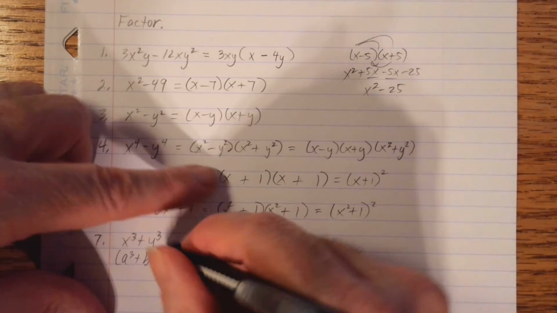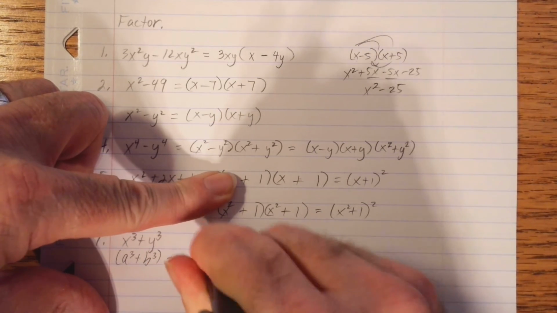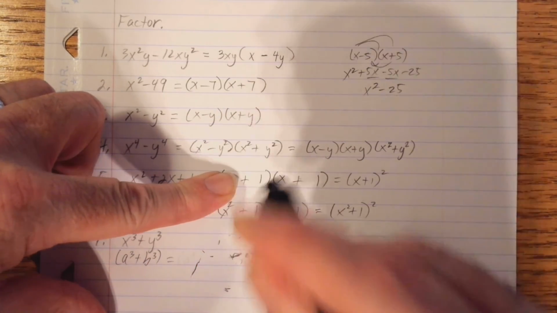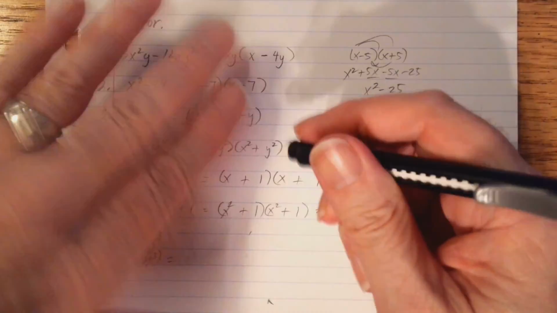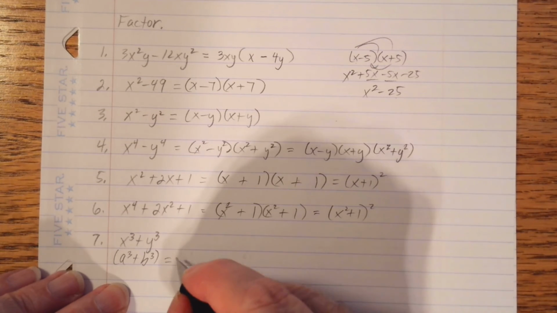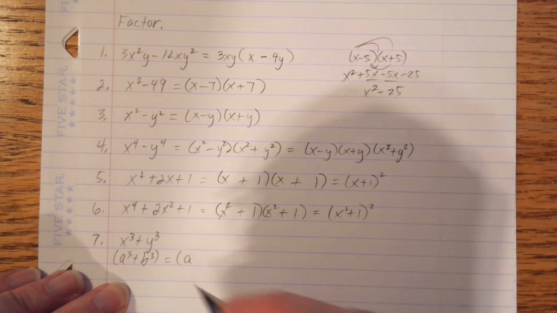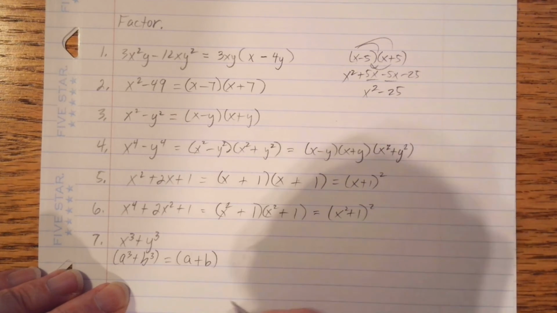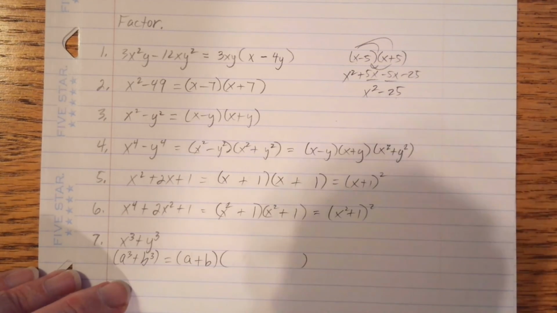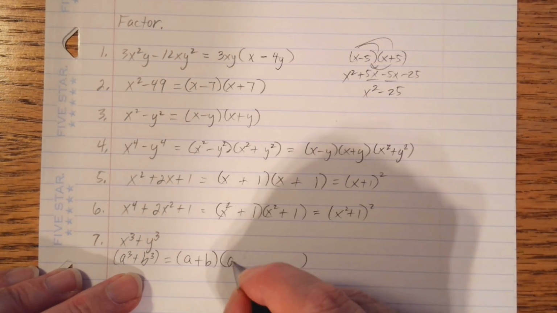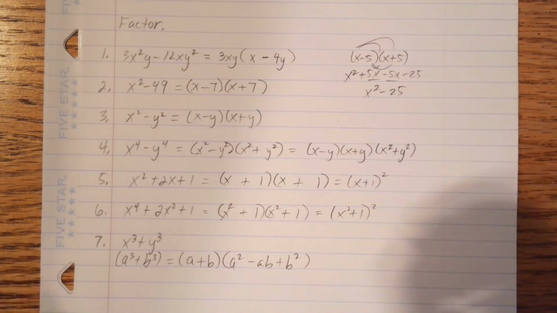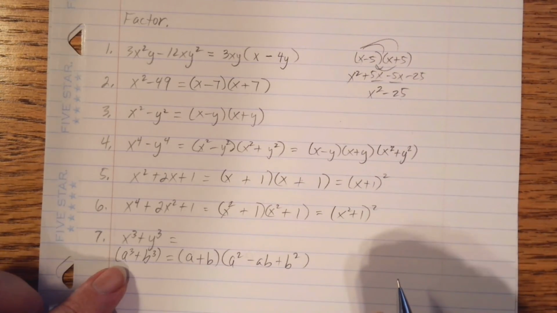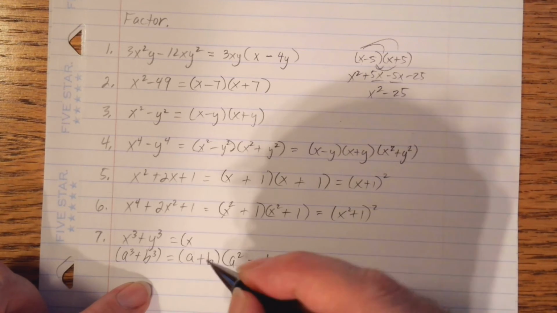Whoops, I said that wrong. I just got my order backwards here. What you get with these when you factor is a binomial times the trinomial, and I was giving you the trinomial, which is a squared minus ab plus b squared. Now, in this case, instead of a, we're working with x, so this becomes x.